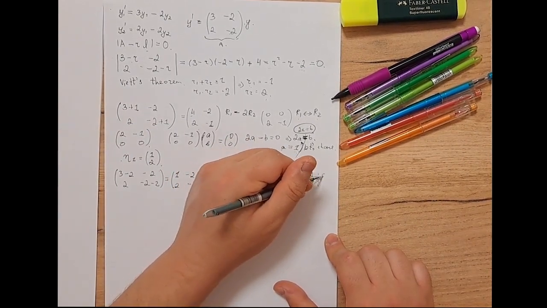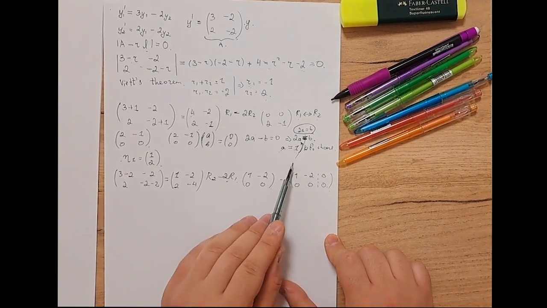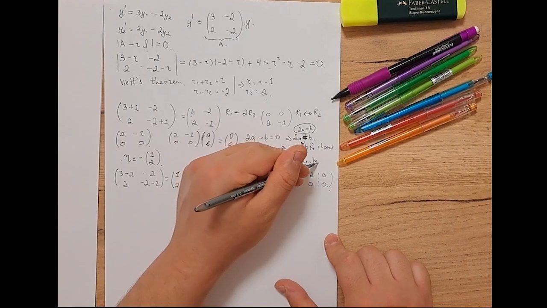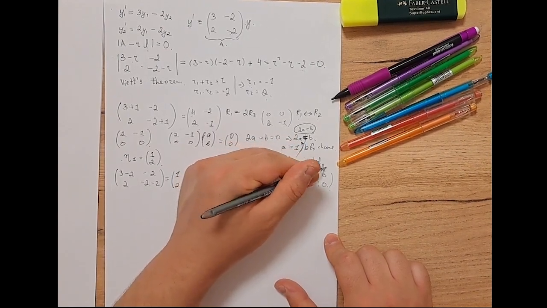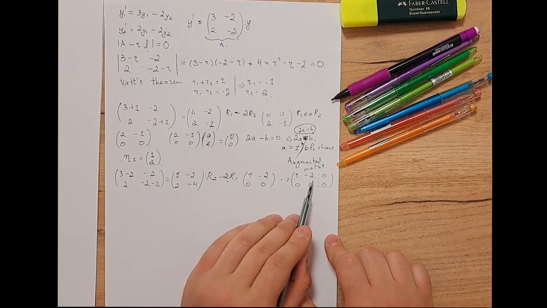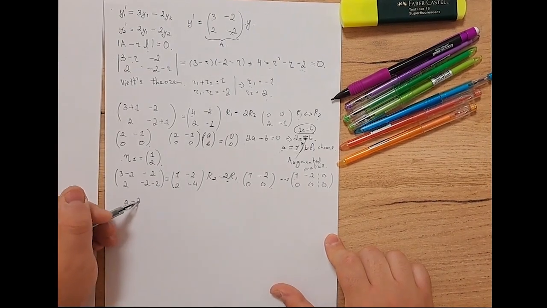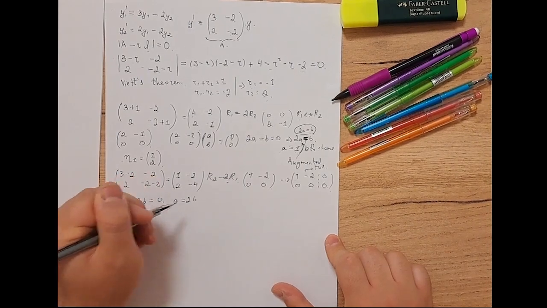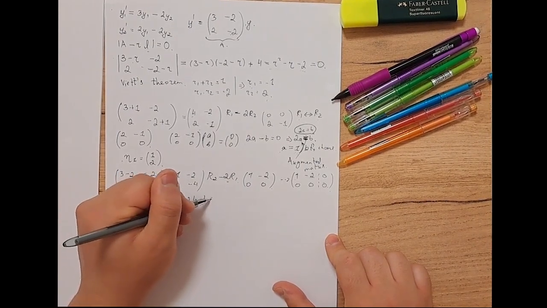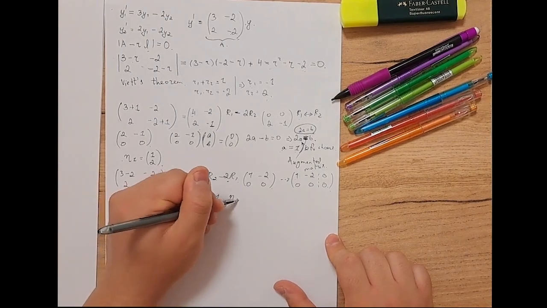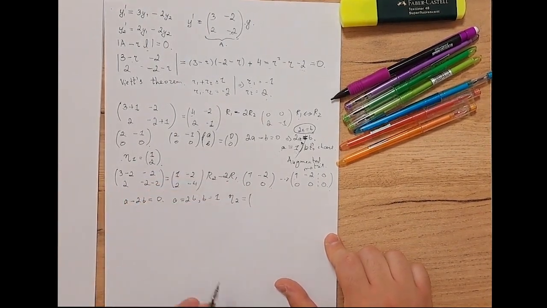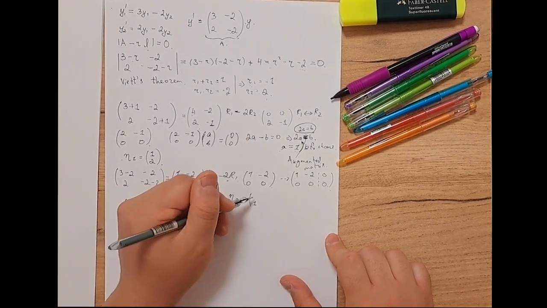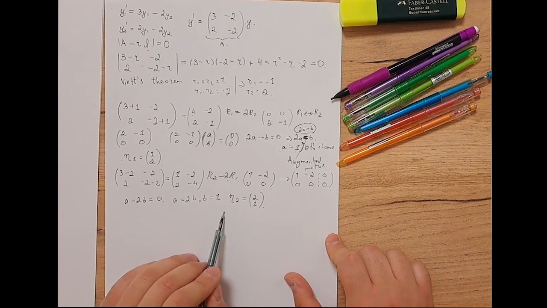And in linear algebra videos, I will separately show techniques with augmented matrix. So we'll just need to write this as A minus 2B is equal to 0. And A will be equal to 2B. So if we take B equals to 1, we'll get the second eigenvector, and it will be equal to 2, 1. So this is our second eigenvector.